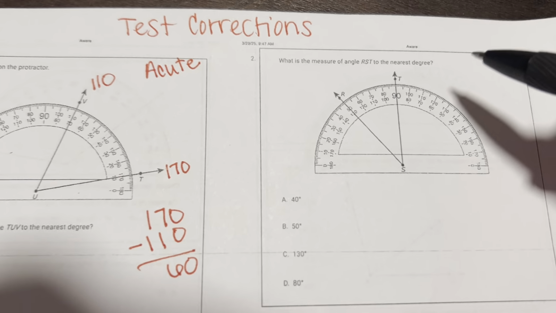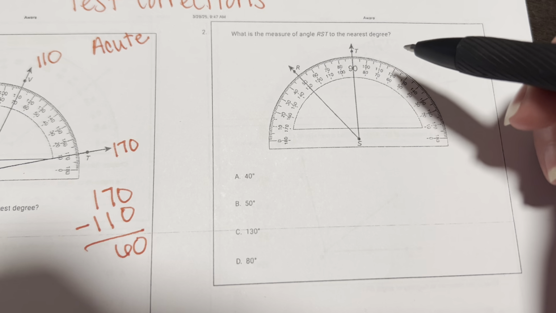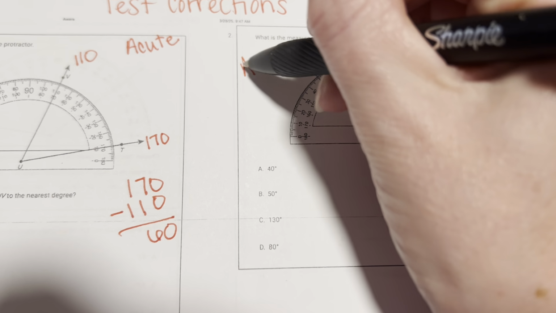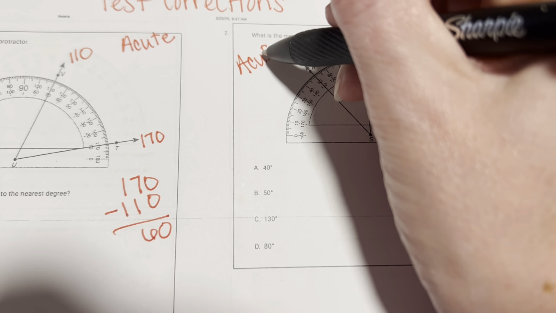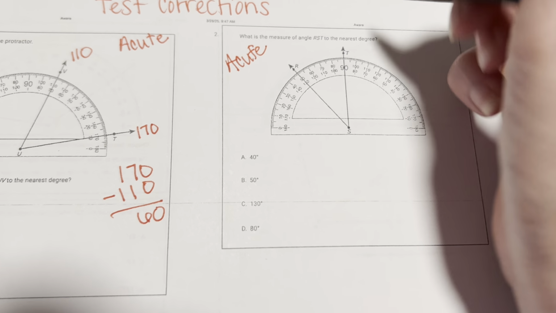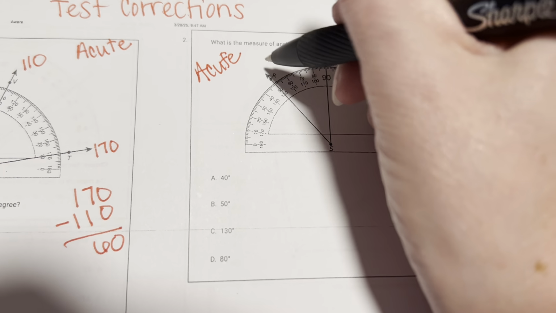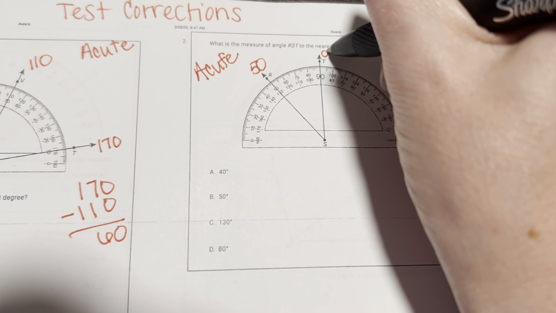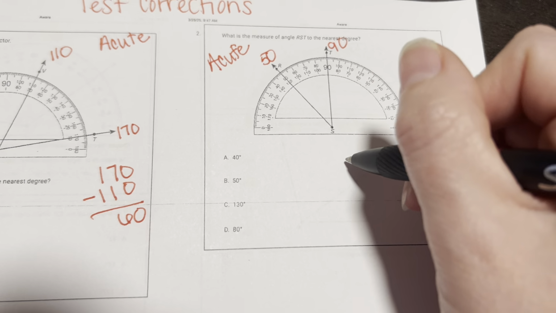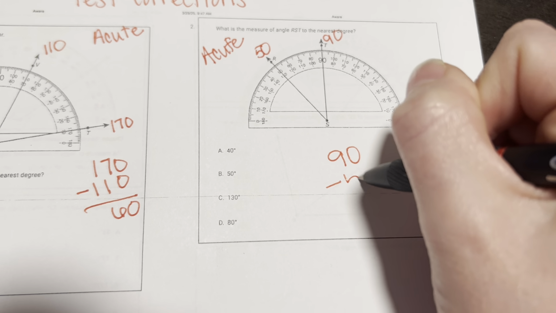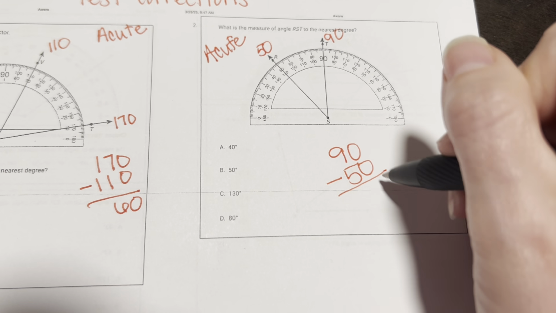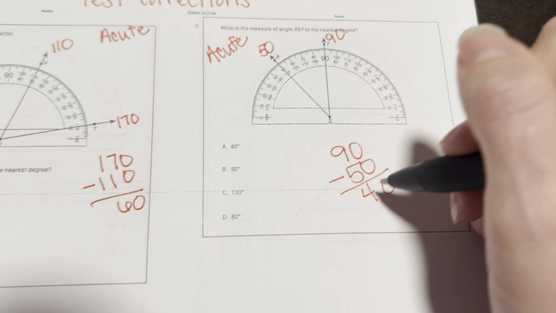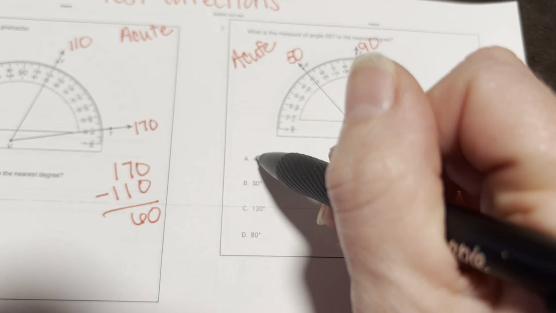Number 2 says, what is the measure of angle RST to the nearest degree? So this is another acute angle. So let's write that down. Oops, it's not a very good T. And then R is going through 50 degrees and T is going through 90 degrees. So if we take 90 minus 50, 0 minus 0 is 0. Now 9 minus 5 is 4. So then we have 40 degrees.